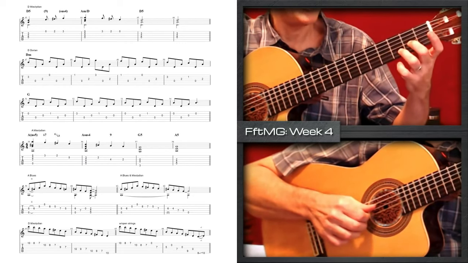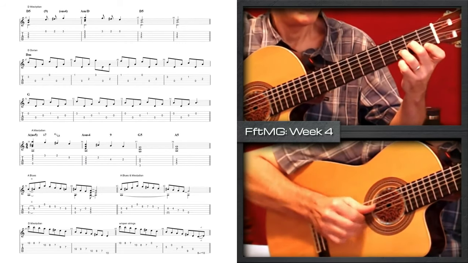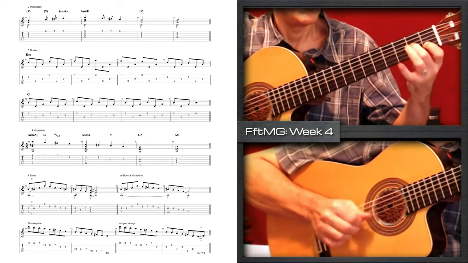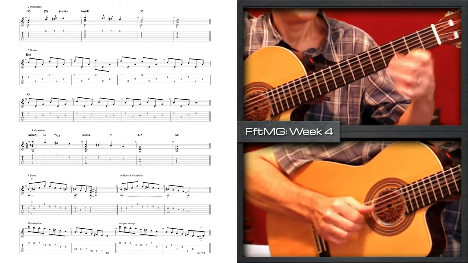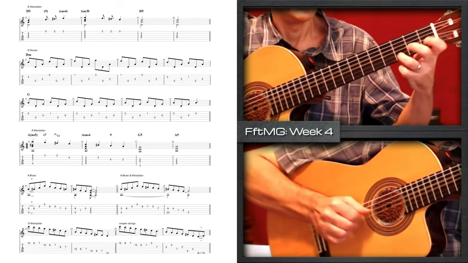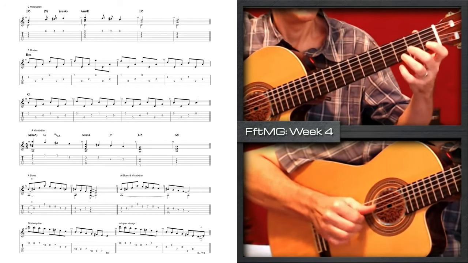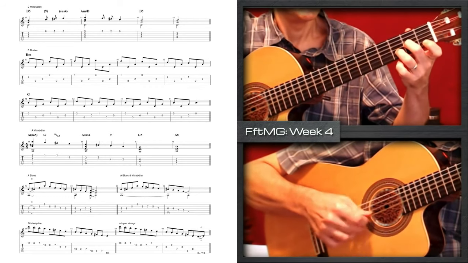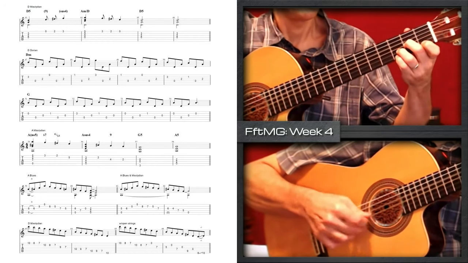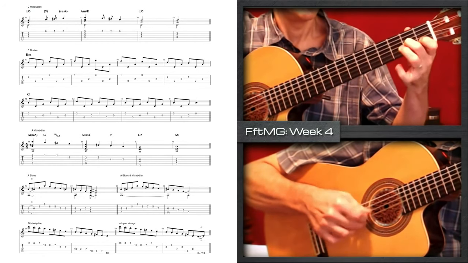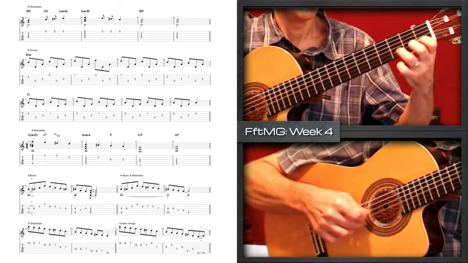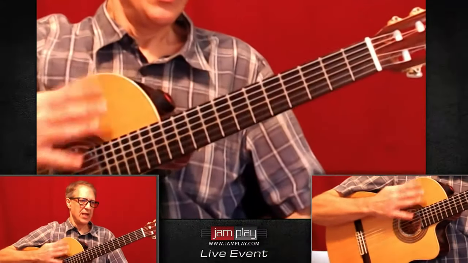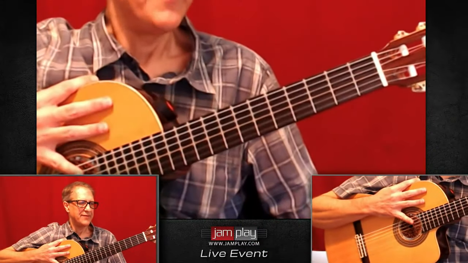You can take the same notes and play with it. Now, the Mixolydian mode.